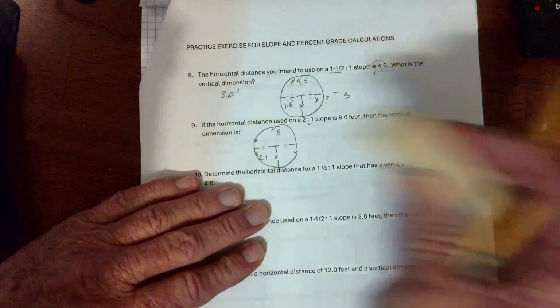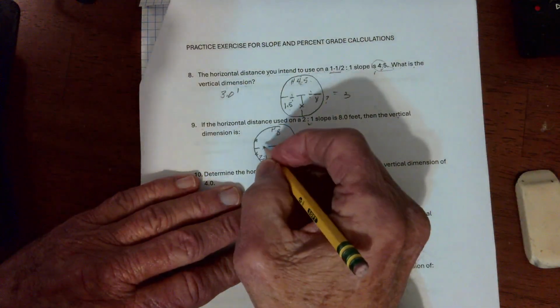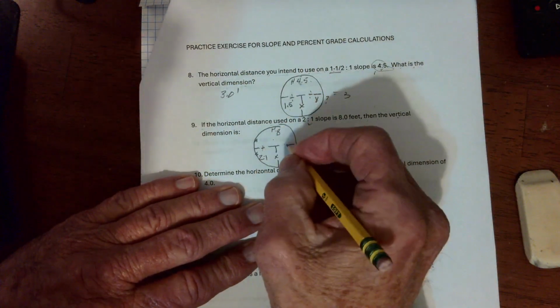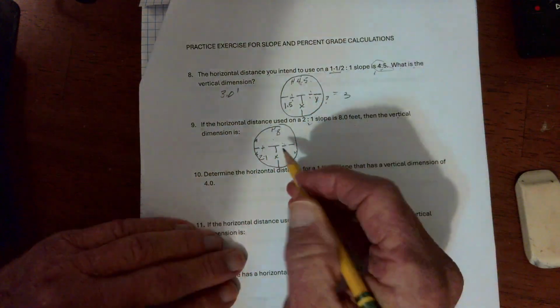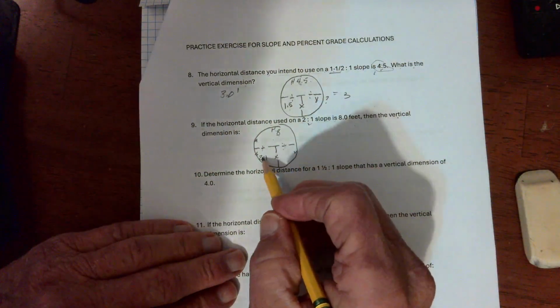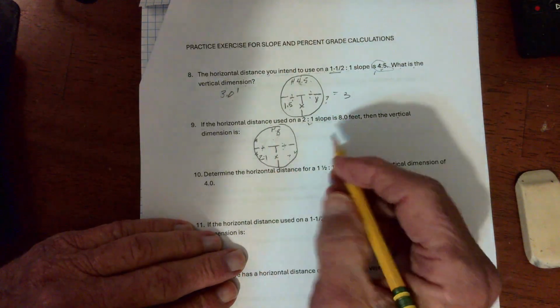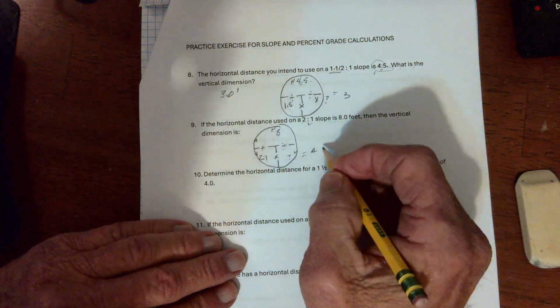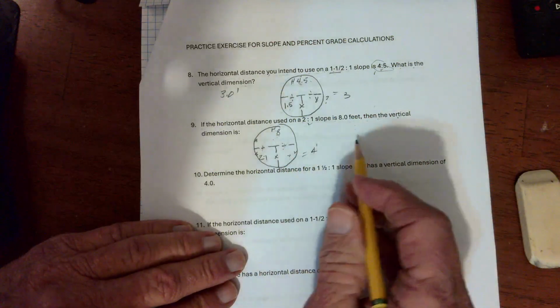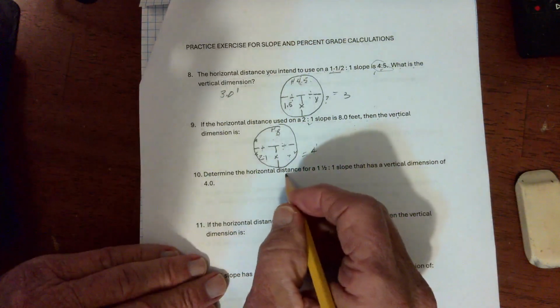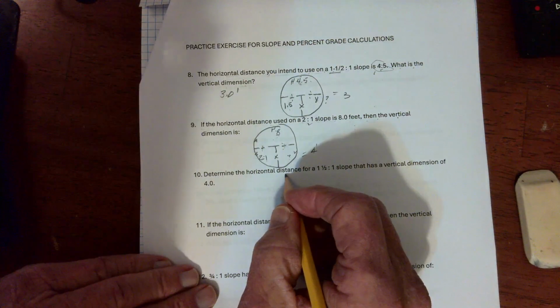So always divide on this line. So we take the 8, we divide it by the 2-to-1. We don't know the vertical, but that gives us 8 divided by 2 equals 4 feet. Here we go. One more, maybe several more.